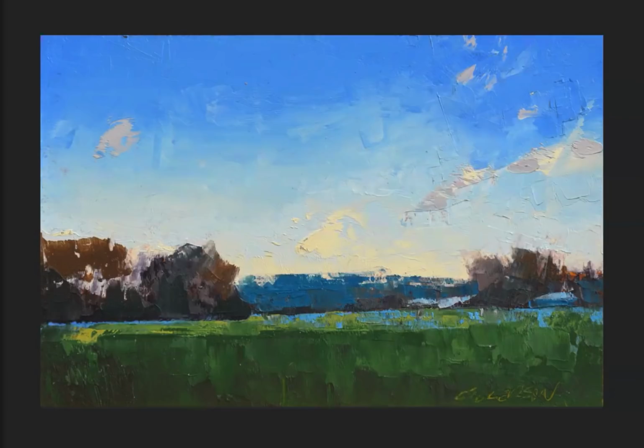What do you see here? Where do you think the focal point is? So I know at least one person's gotten it because I'm seeing a comment over in the group. So here is the focal point, right here. It's not the cloud behind the trees.